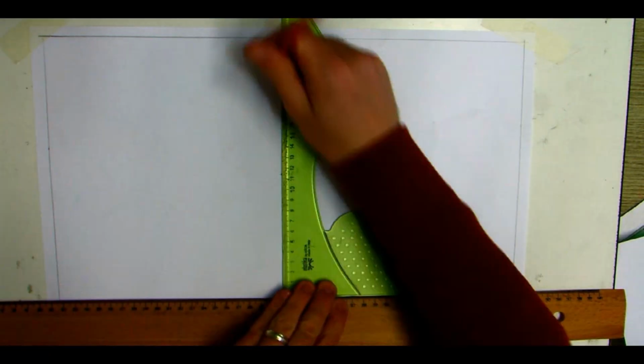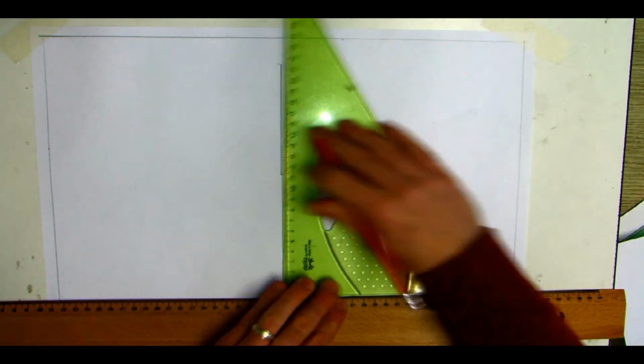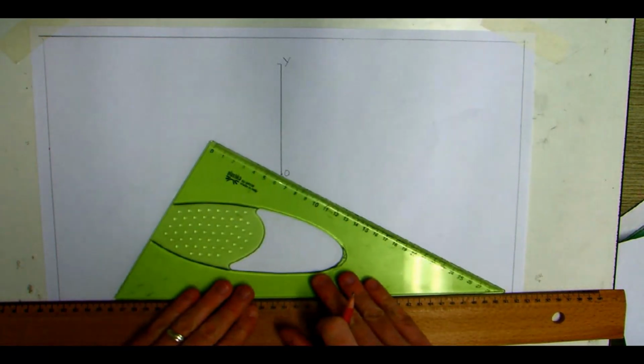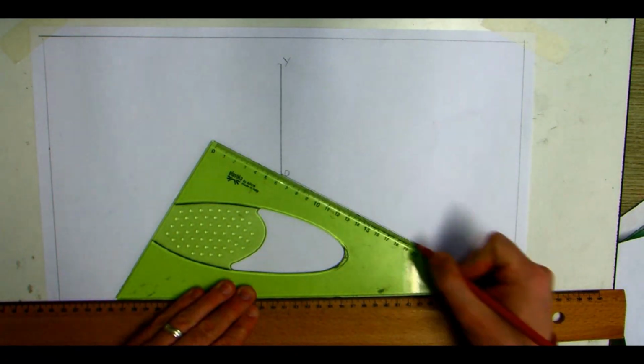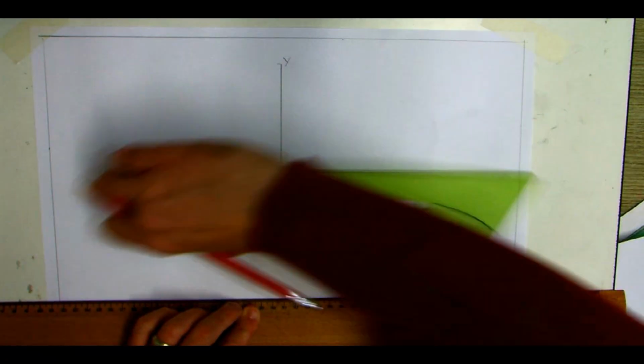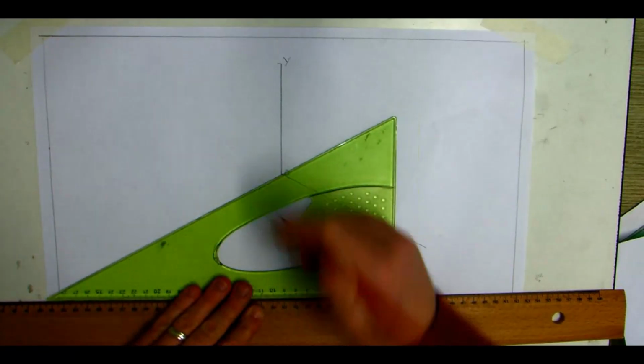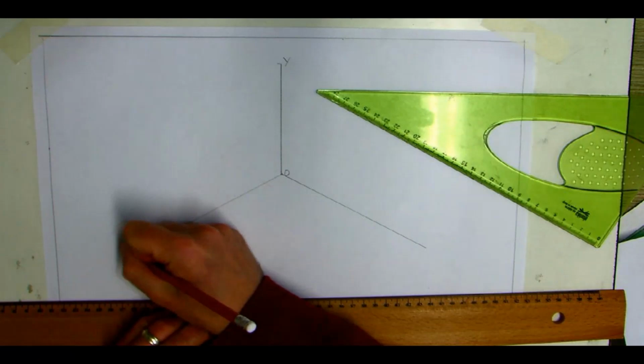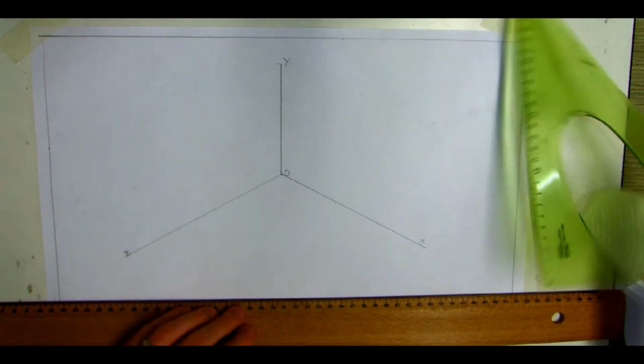Okay, so we have the origin to start with, then we'll draw in our y-axis. Again, labeling it as y, 30 degrees to one side will be our z-axis and 30 degrees to the other will be the x. For me, this is the z-axis and this is the x-axis.